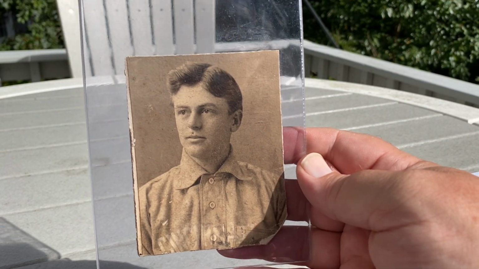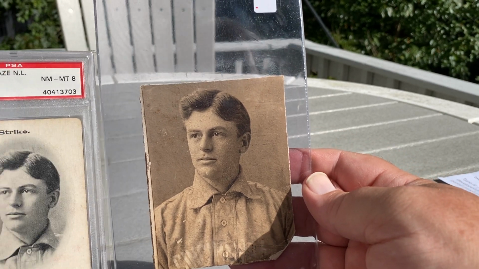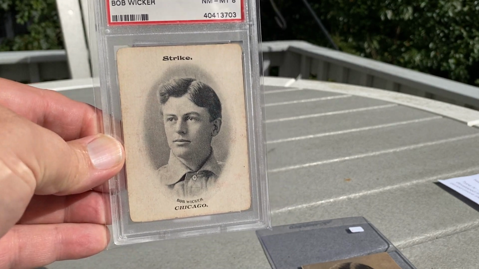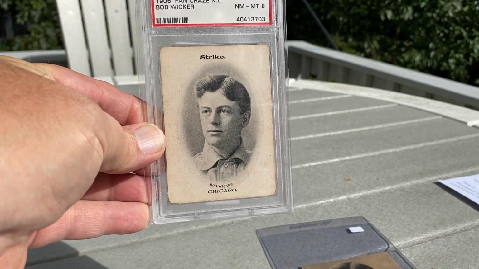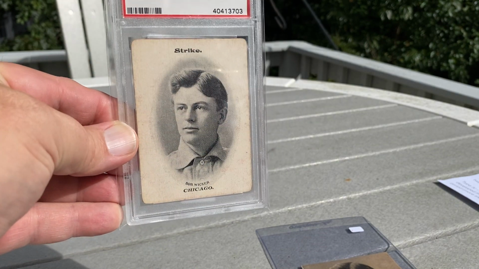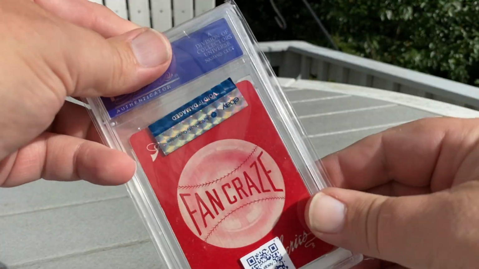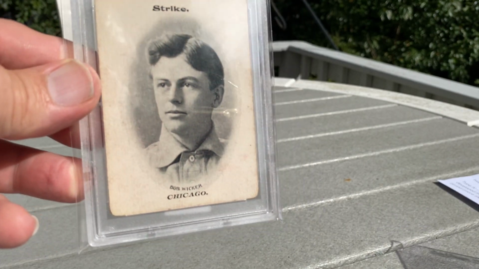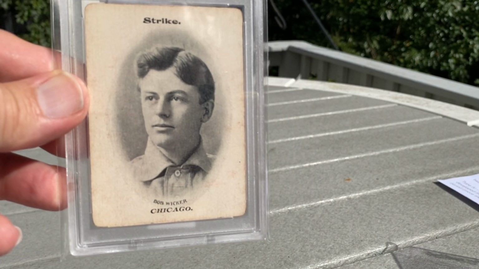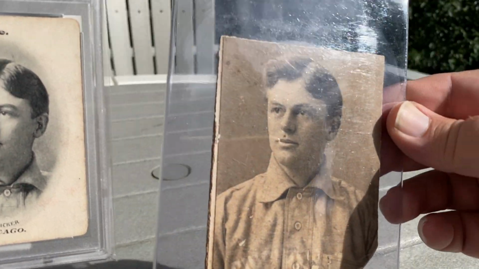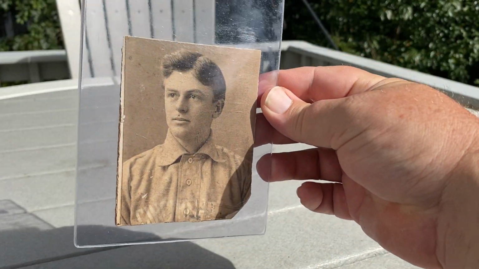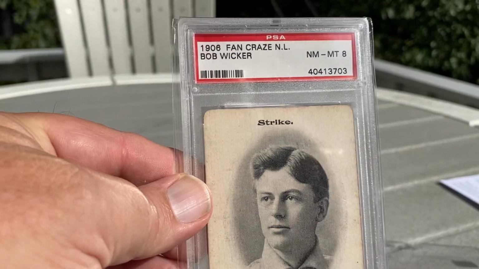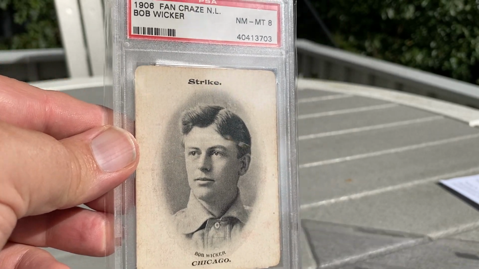And this is the original. And Fan Craze wanted his photo for their 1906 cards. So there's the Fan Craze card in the back. And if you notice, Bob Wicker, by the time this happened, is now with Chicago. So here's the original. And then the baseball card.